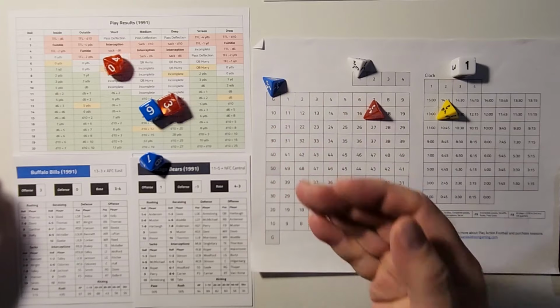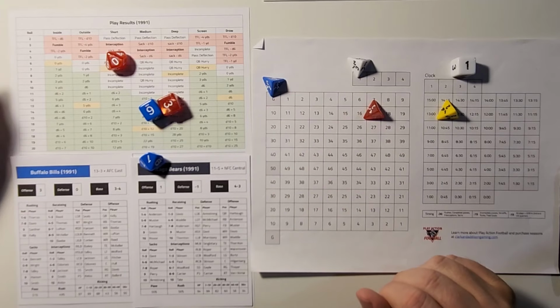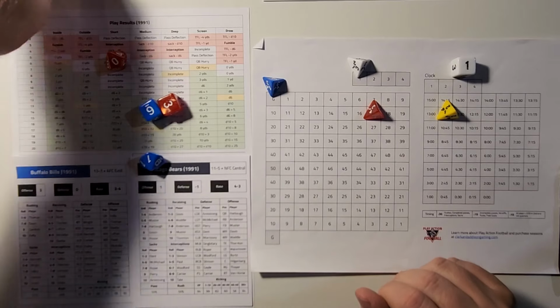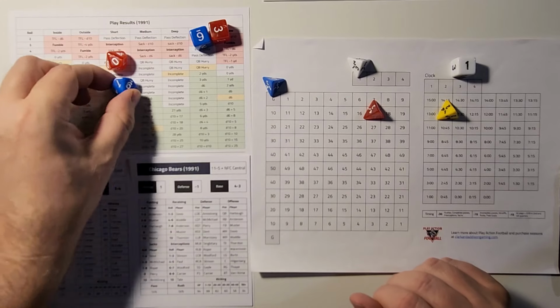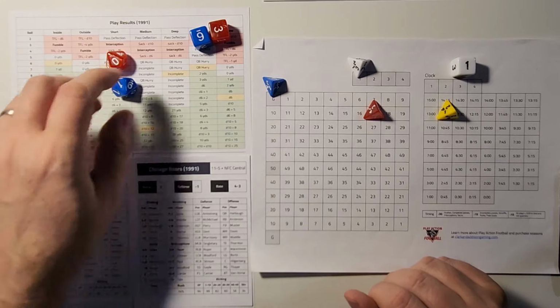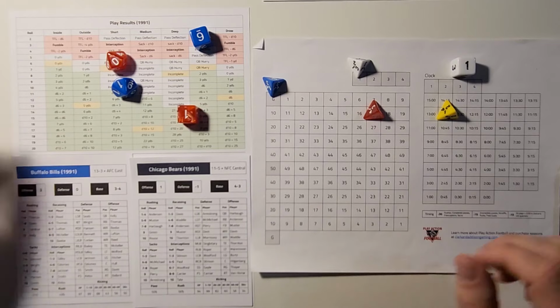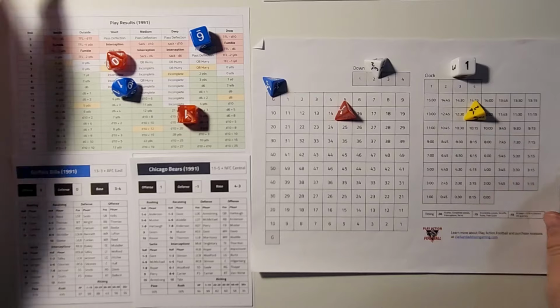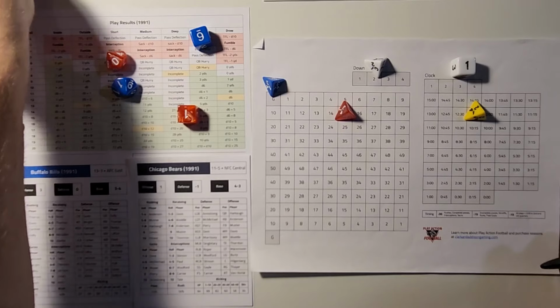First and 10 though. This will be an outside run to a base blitz. So that will be a -1, so that makes them even. 11 on an outside run. D6 plus 1. So good for 2 yards. And that takes them down to the 5.